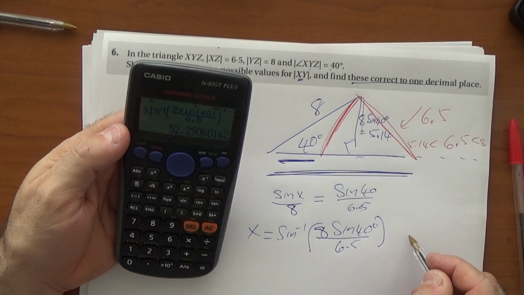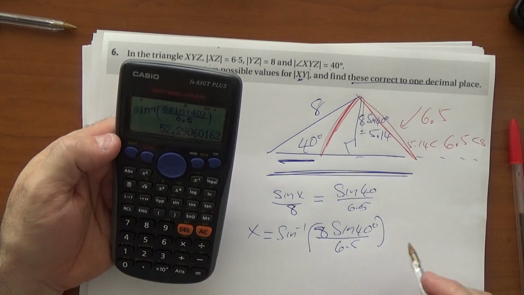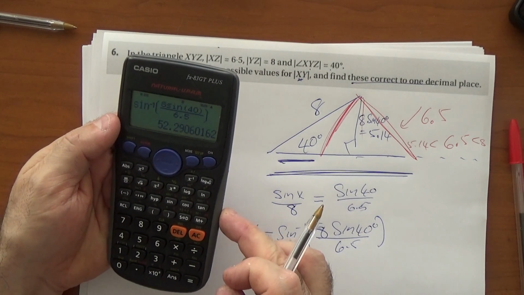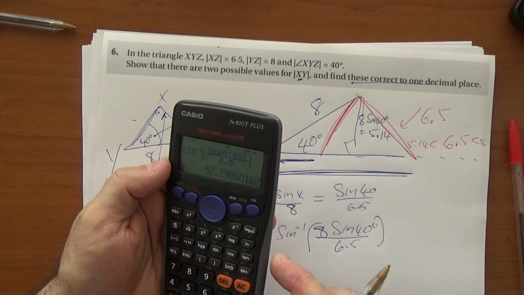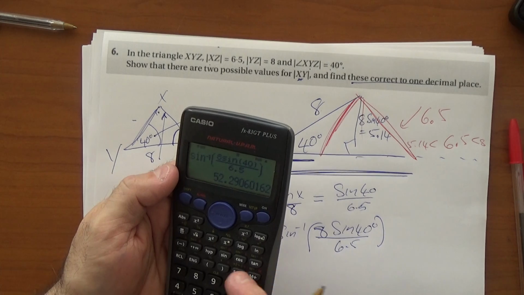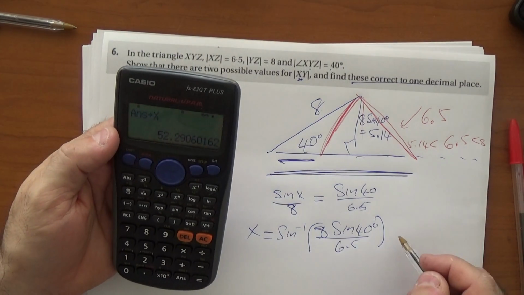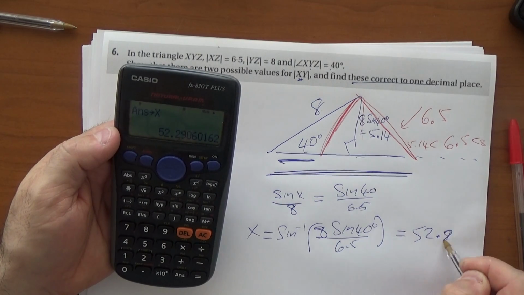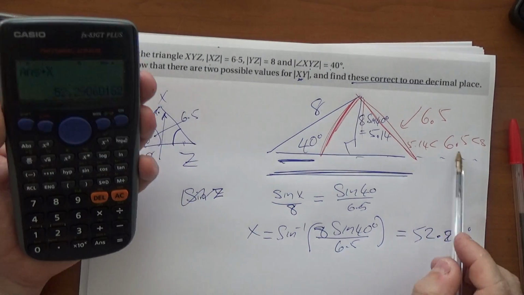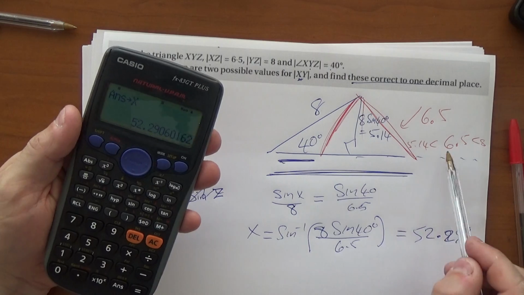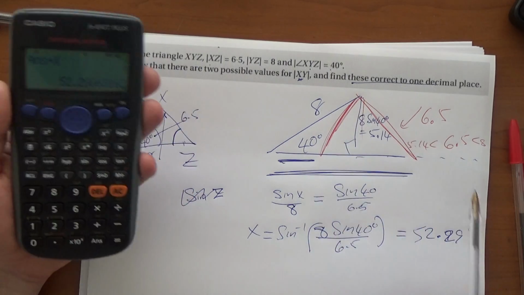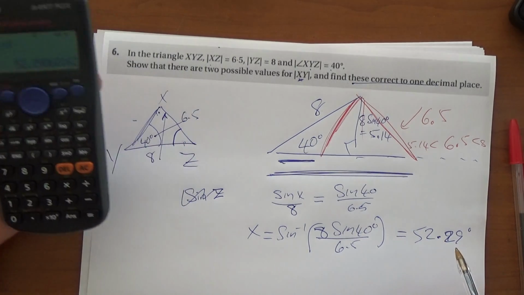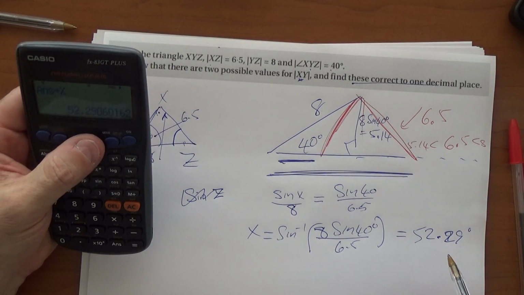Okay. And that's x, which is very nice because I can store it to the variable letter x on the calculator. So it's equal to 52.29 degrees. And I don't have to be too precise about it because this is clearly well out in the middle here. 52.29 degrees is x.